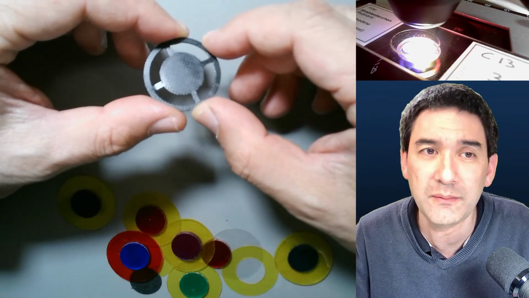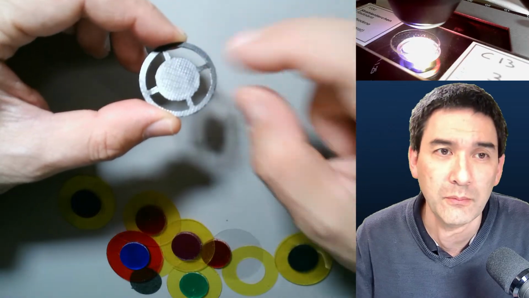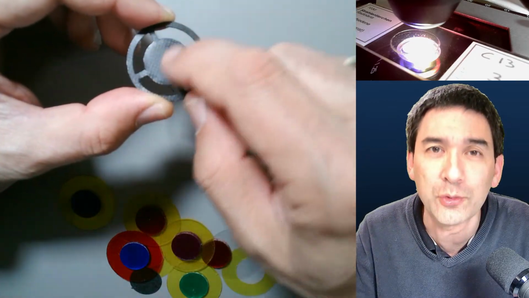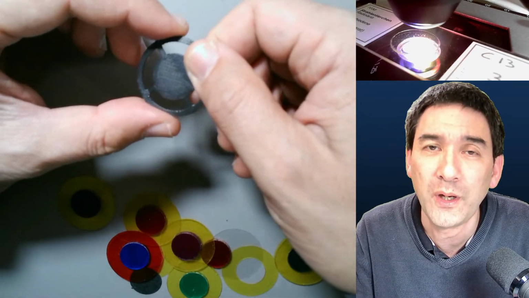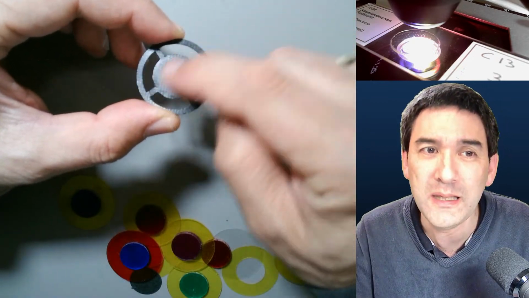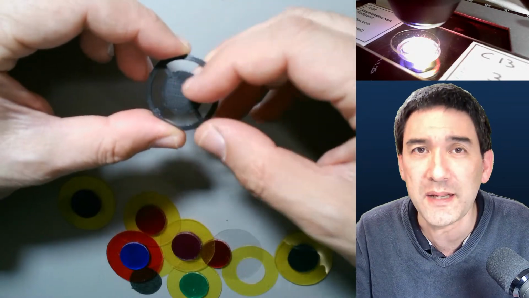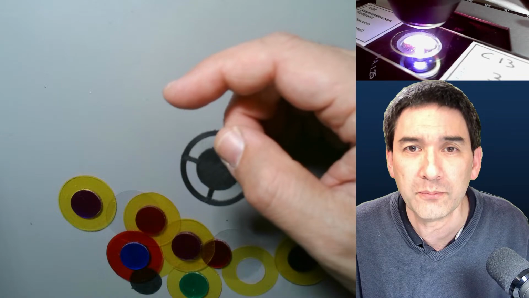I made, I don't know, 10, 15 of those filters, always changing the diameter a little bit until I found the one that actually worked well. So there has to be a minimum size, and experimentation is, I think, the best. Always make sure that the condenser is all the way on top.